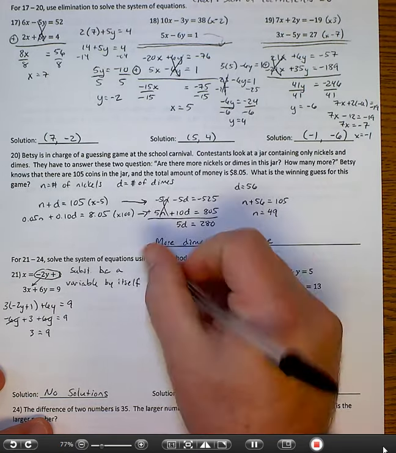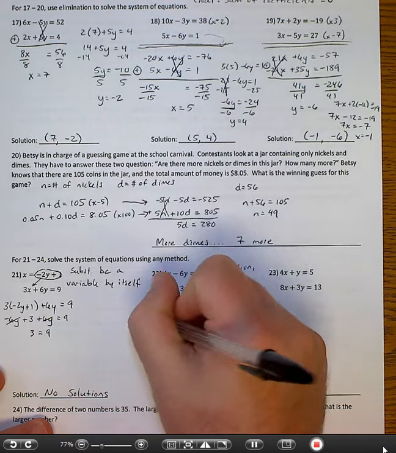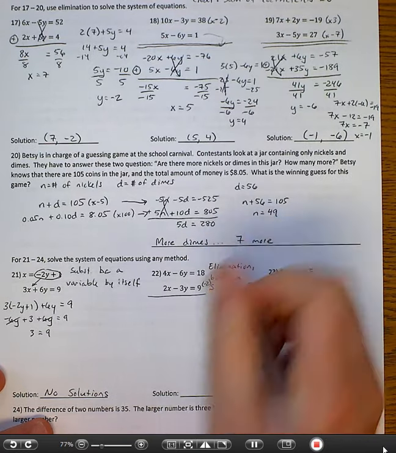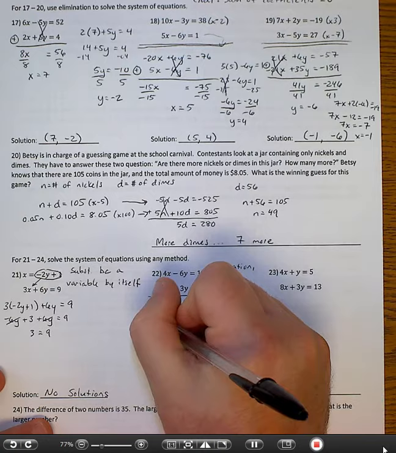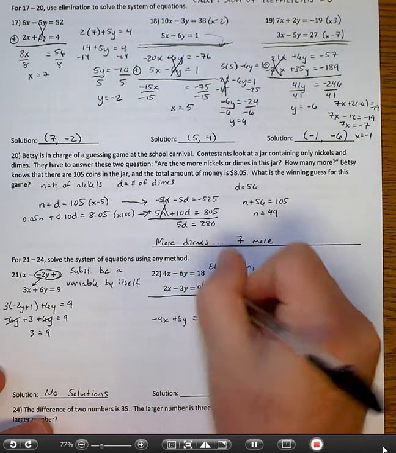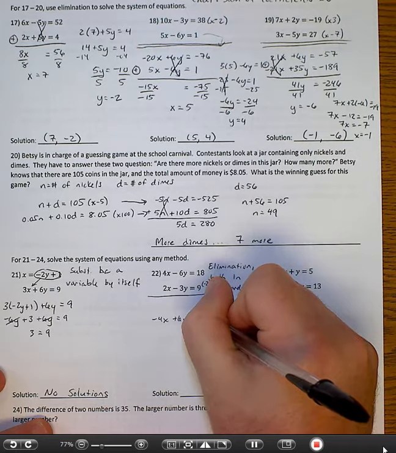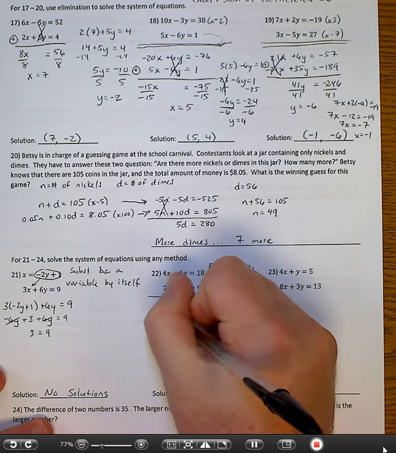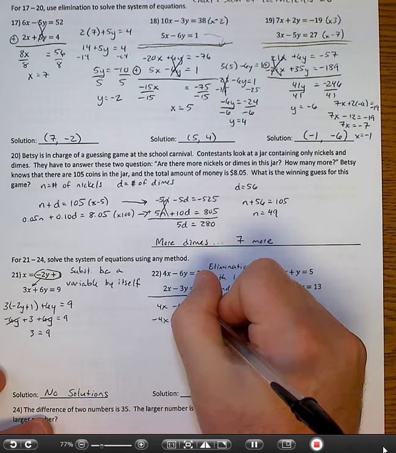So, I'm going to multiply the second one first by negative 2. So, negative 2 times 2 is negative 4x. Negative 2 times negative 3 is positive 6y. Negative 2 times 9 is negative 18. Okay, so 4x minus 6y. I'm basically just copying this first one down.